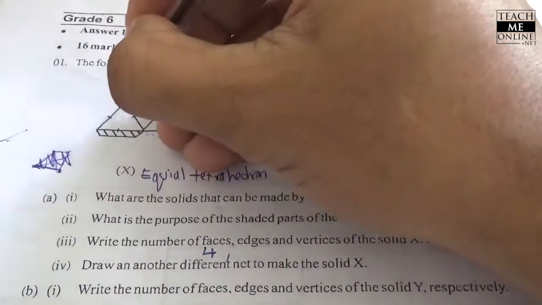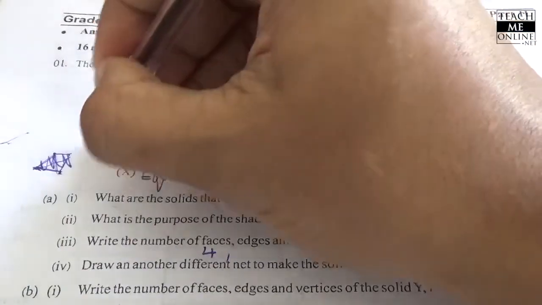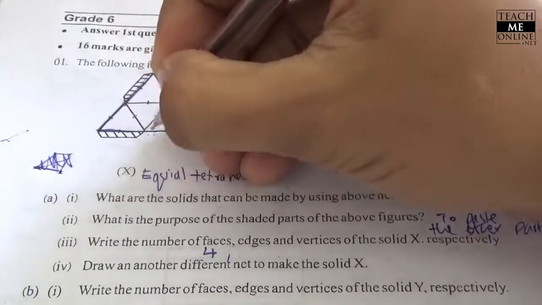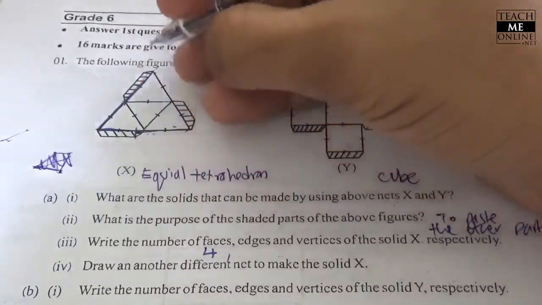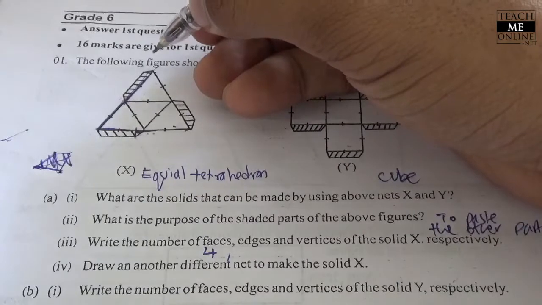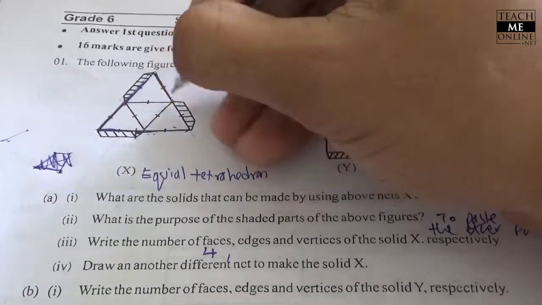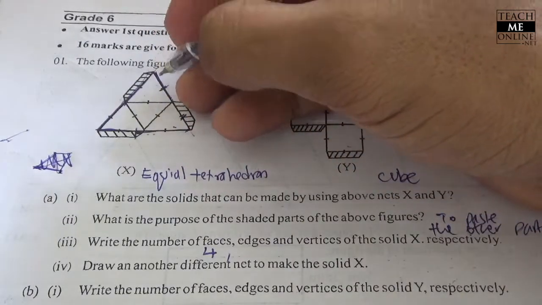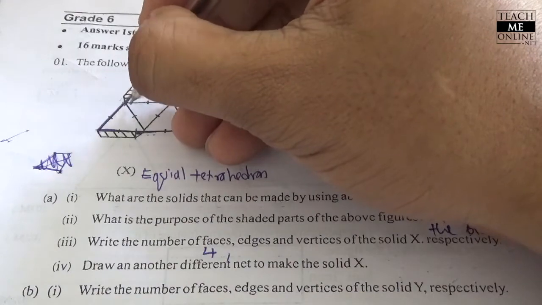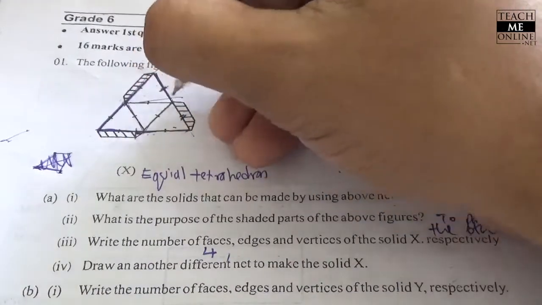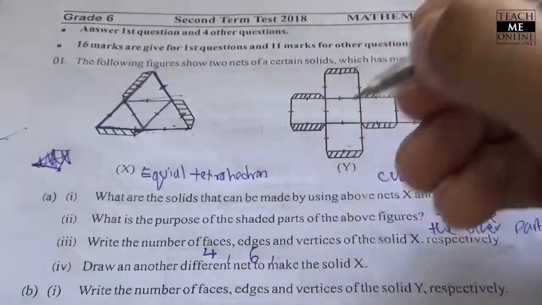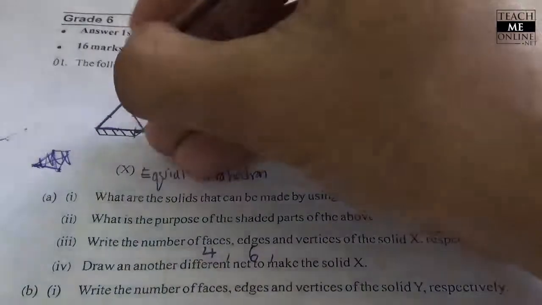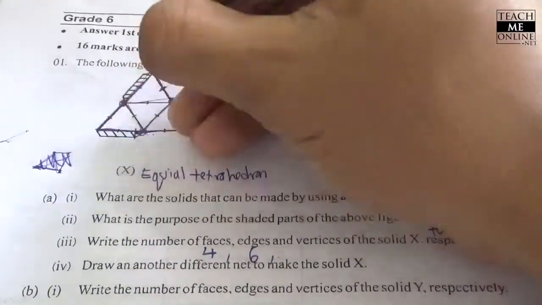The number of edges, you can imagine it as a pyramid. This edge and this edge will make one edge. This edge and this edge will make another edge. That's 2. This edge and this edge will make another edge. That's 3. And at the bottom we have 1, 2, 3. So altogether 6. And how many vertices? Vertices are the corners. So here 1, 2, 3 and 4.